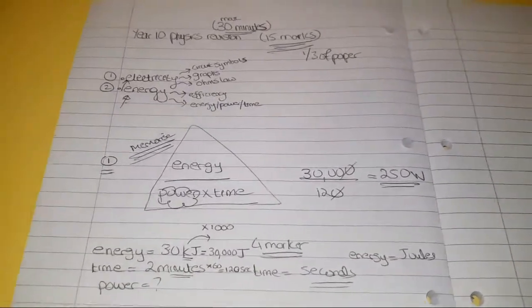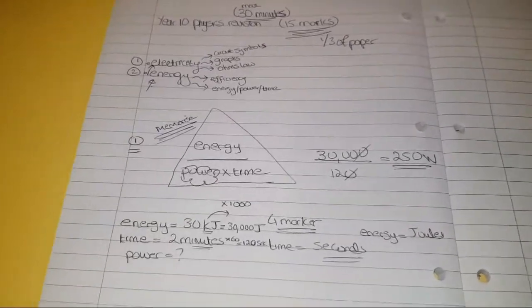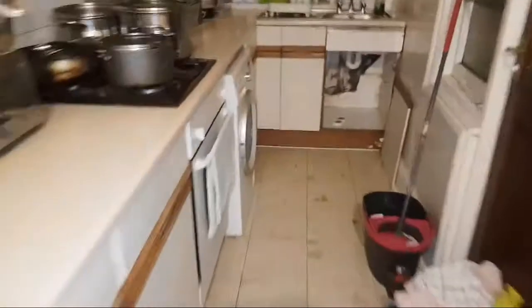Okay. Next thing is when we have to deal with efficiency. So when we talk about efficiency, I'll give you guys an example. Say you have a kettle, right? And with this kettle, actually, you know what? I might as well just show you guys in my kitchen, one sec. You'll get a super sneak peek, never seen before. Okay, wait, let me just turn this on.